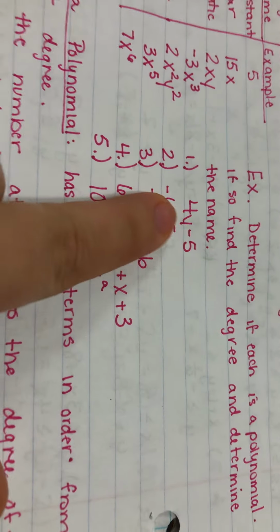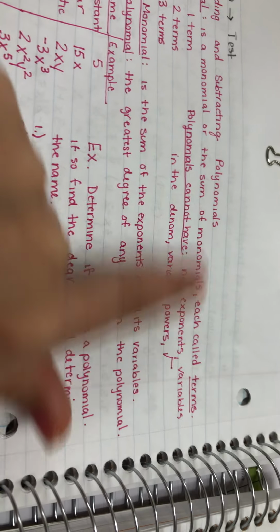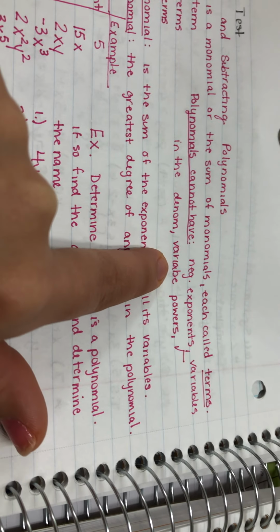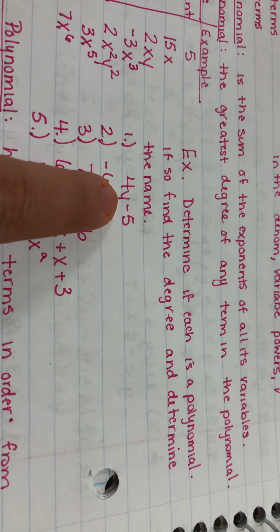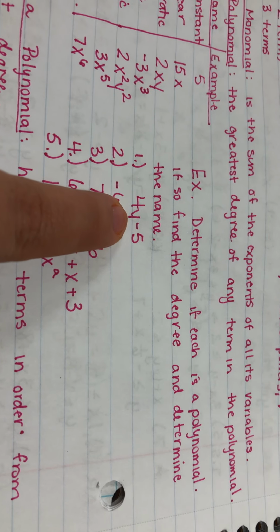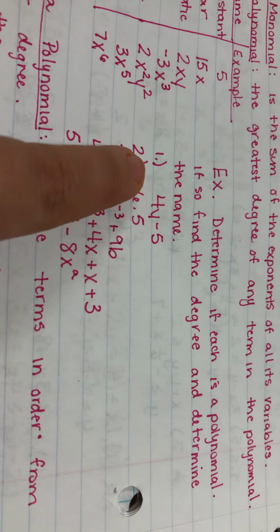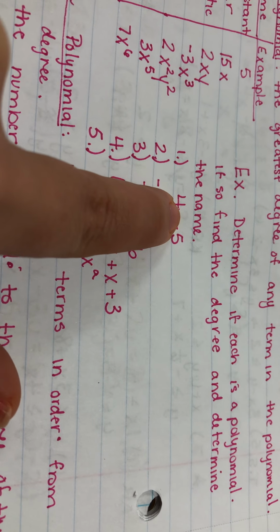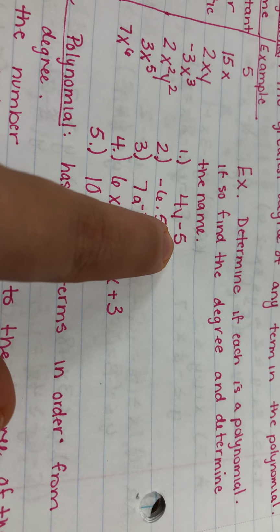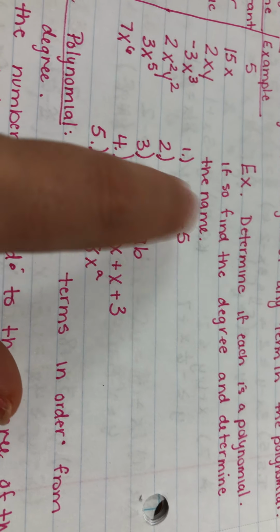So you look at it first and go, does it have any of the bad things we didn't want? No negative exponents, variables in a denominator, variable powers, and square roots. Does it have anything it shouldn't have? No, it does not. Okay. So if so, find the degree and then name it. So for the degree, you look at one term at a time. Variables here, that power is 1. Does it have any variables here? Nope. The power is 0, so the greatest number is 1.